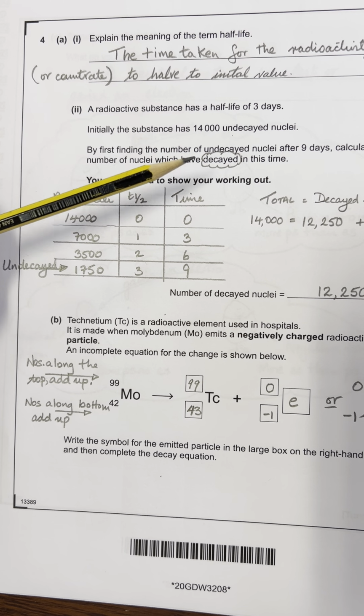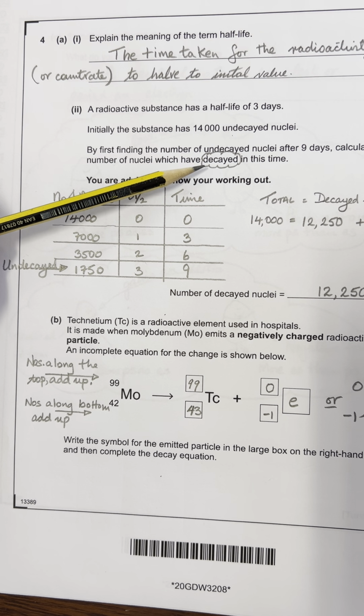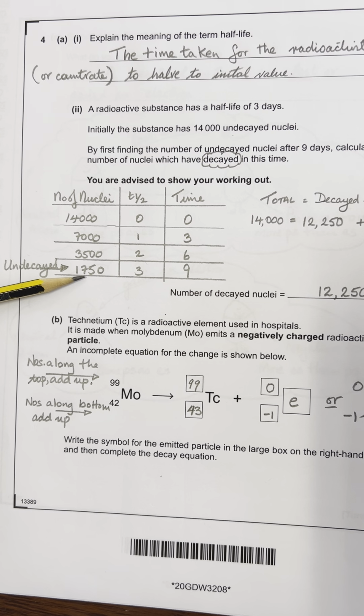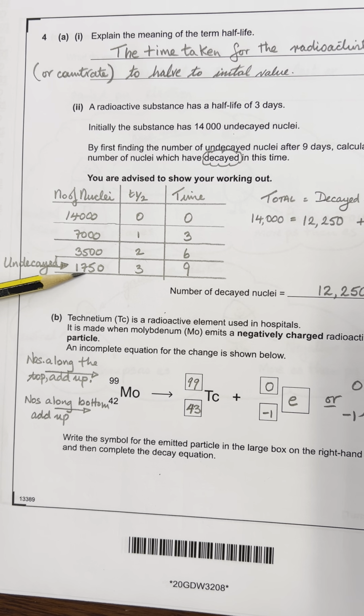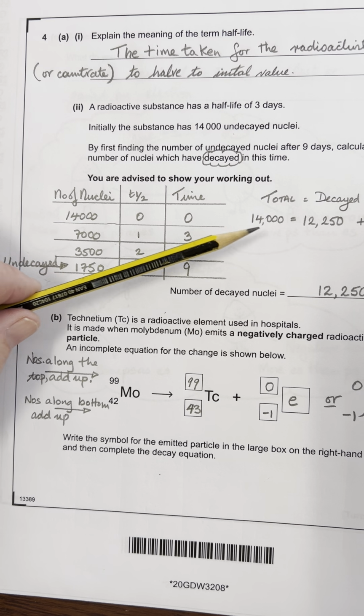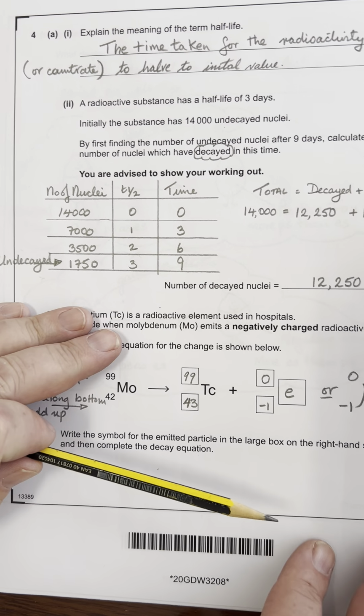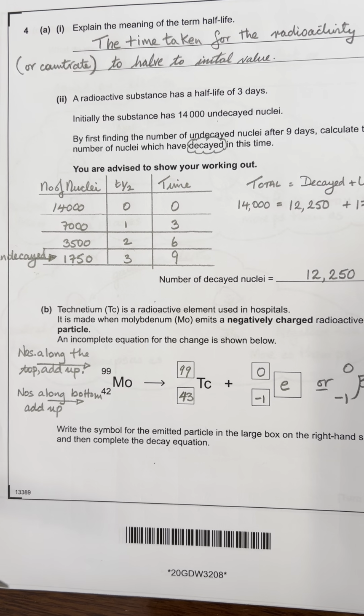He or she wants to know how many have decayed. Sorry, there's the number that have not decayed. We started off with 14,000. That number hasn't decayed.